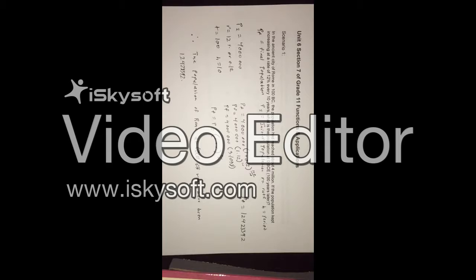The first example I've created is of population. Usually, the population of a city is constantly growing exponentially. For my example, we will use the ancient city of Rome. In 100 BC, the population had reached about 4 million. If the population kept increasing at a rate of 12% every 10 years, what is the population at 0 BCE, 100 years later?